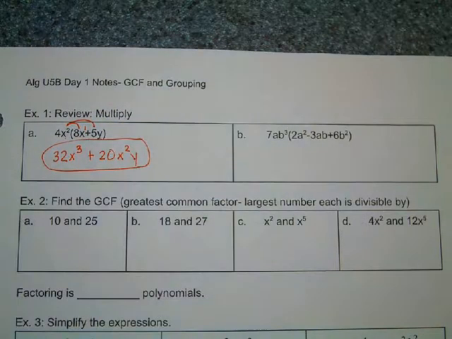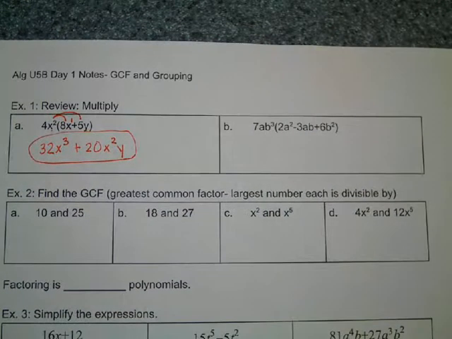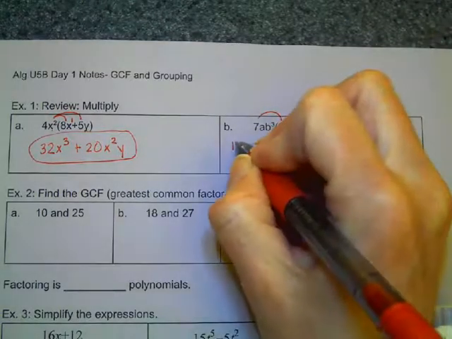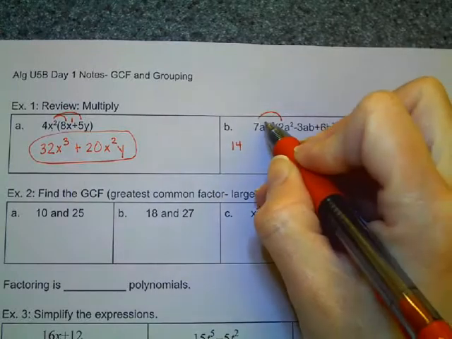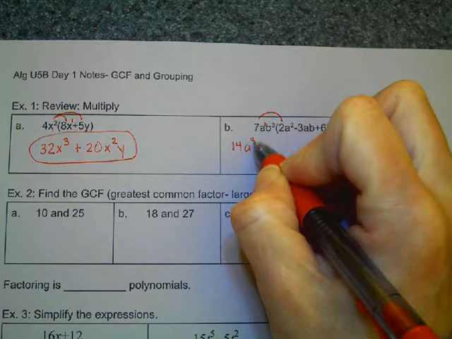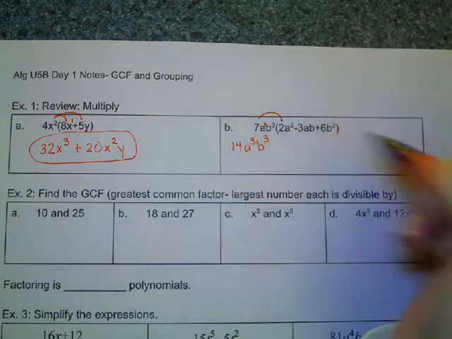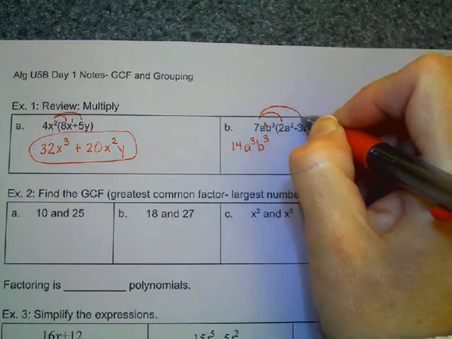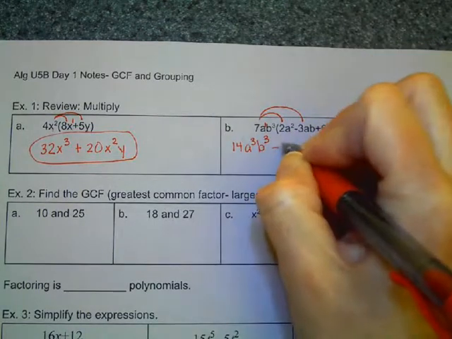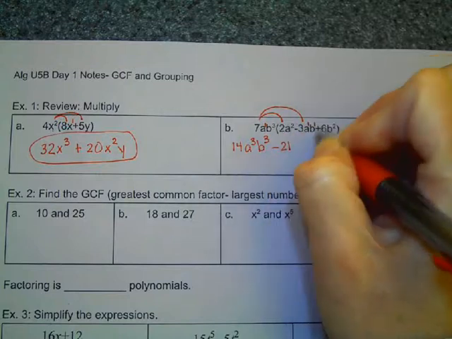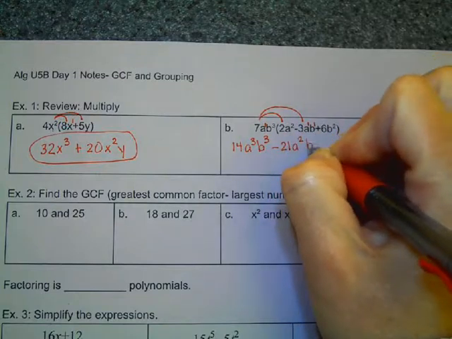Okay. The next one also has multiple letters in it. We're going to distribute, which means multiply. So 7 times 2 gives us 14. And then if you look at the letters, this is a 1 a there, and there's 2 here. So that would make a to the third, b to the third. Okay? Now I'm going to take the 7 and multiply it times the thing after the minus sign. So that would be minus 21. Again, this is a 1 and this is a 1. So that makes a to the second, b to the fourth.